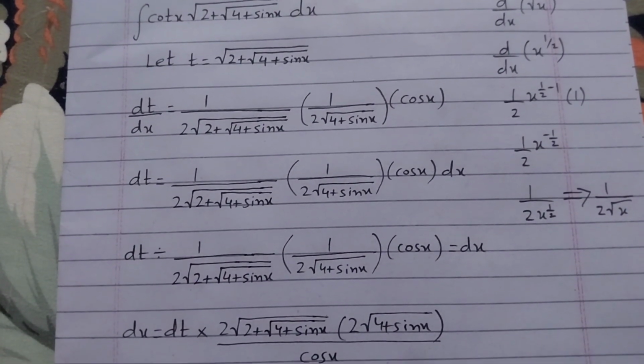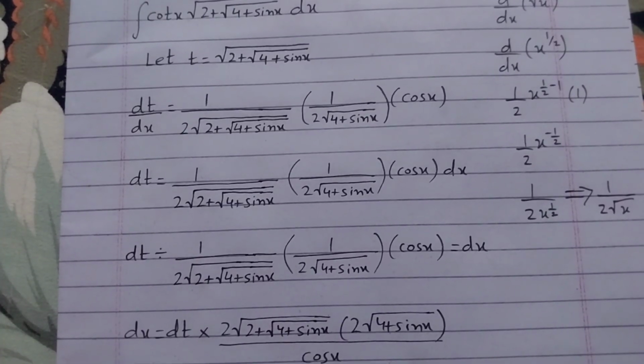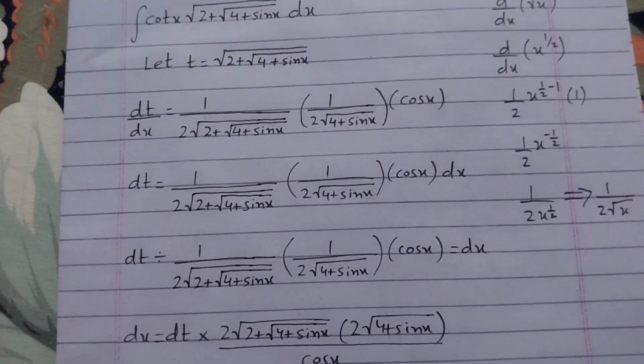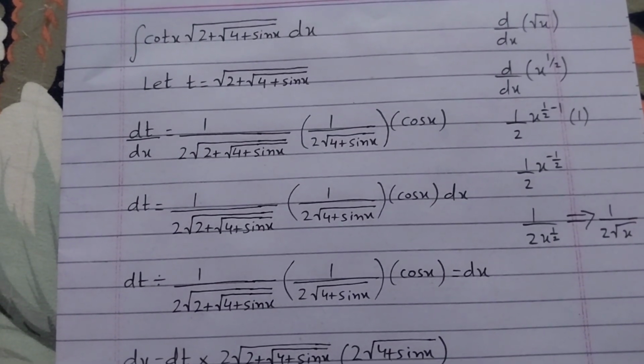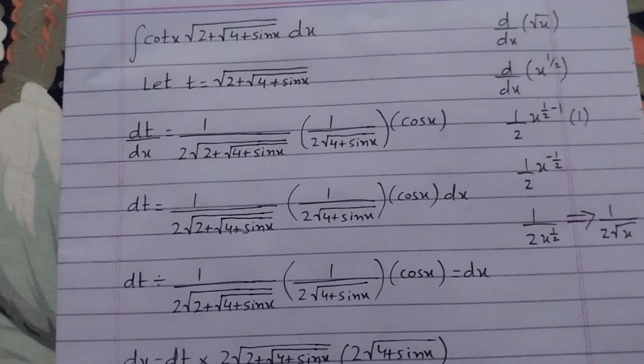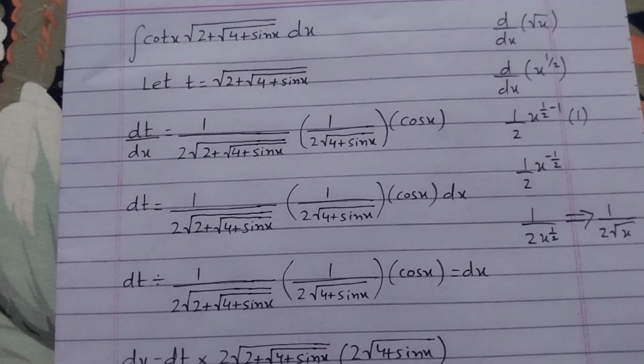So now we need to simplify for the value of dx, because we need the value of dx in order to solve this integral. So we have dt over dx is equal to this thing. So we need dx. So dx is being divided on this side. It will be multiplied on the other side. And we want the value of dx. So this entire thing, which is written with dx, is being multiplied with dx. It will be divided on the other side. So dt divided by this entire thing is equal to dx.